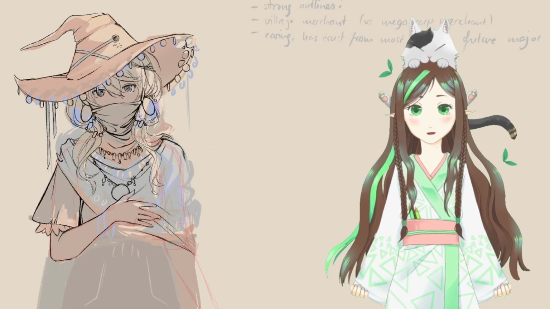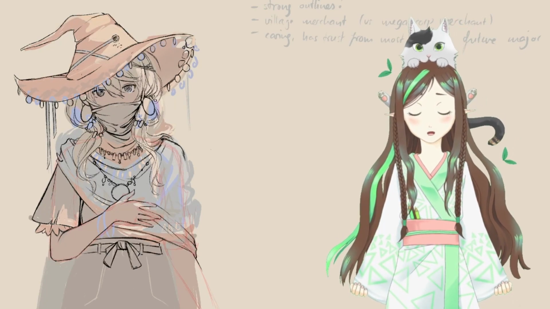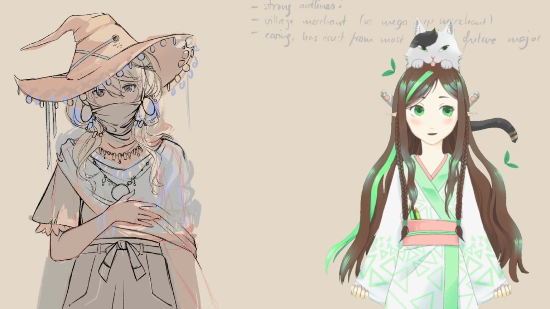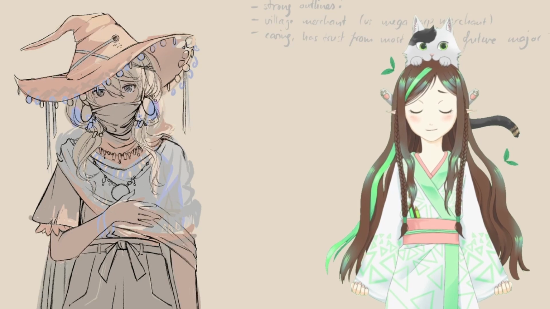By the way, this is one of the first characters you will meet in the game. She has a small shop and is very well connected with the other villagers and well liked. She acts like an unofficial mayor. But I don't have a name for her yet.